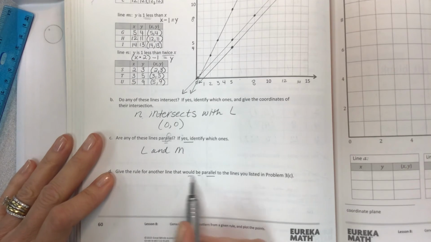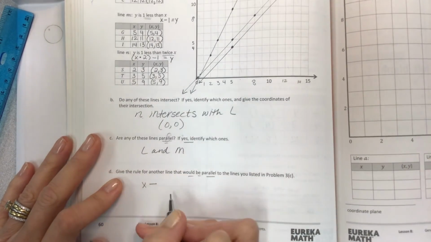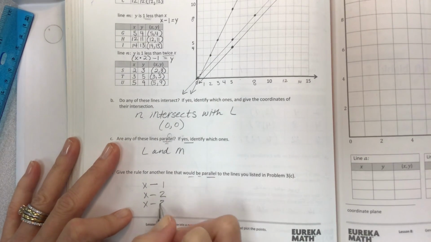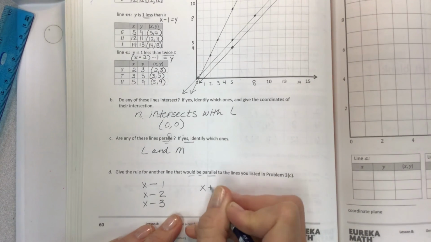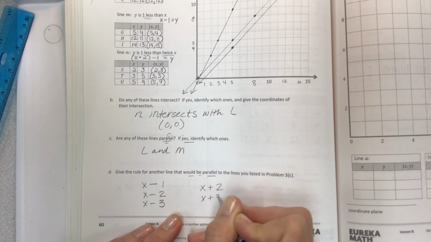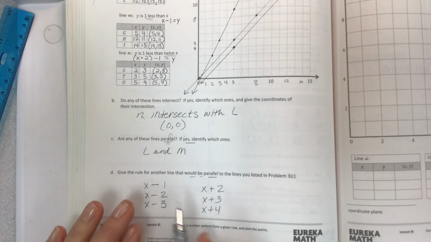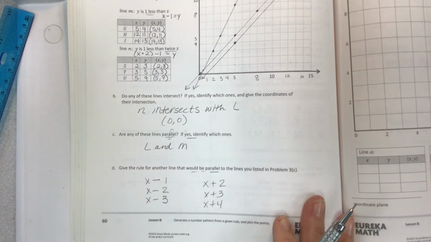So the rule for any other line that would be parallel to the lines that you listed, x minus 1, x minus 2, x minus 3, those would all work. X plus 2, x plus 3, x plus 4, that would all work, okay? All those would work. So you just have to add to x or take away from x in order to have a line that's parallel.